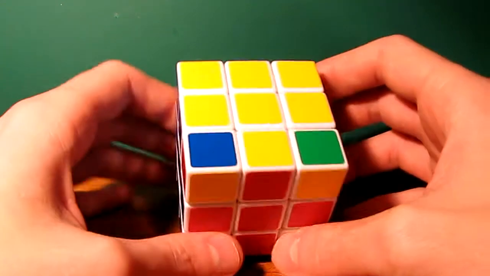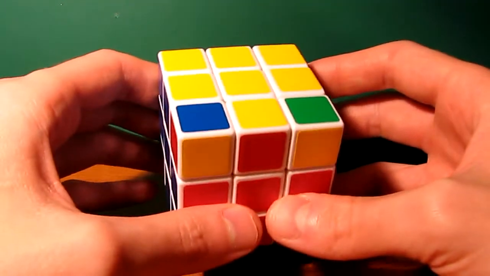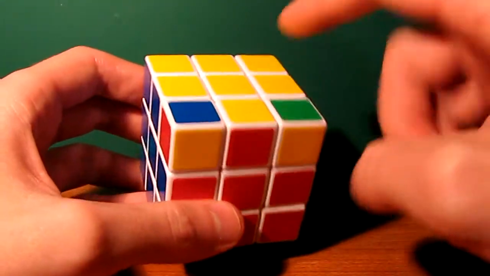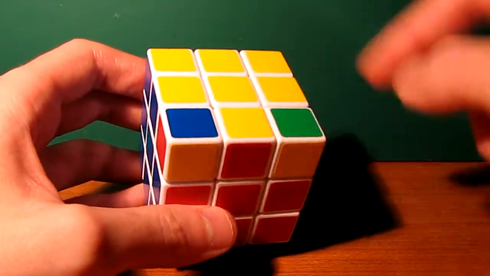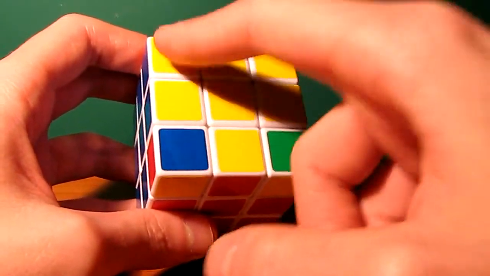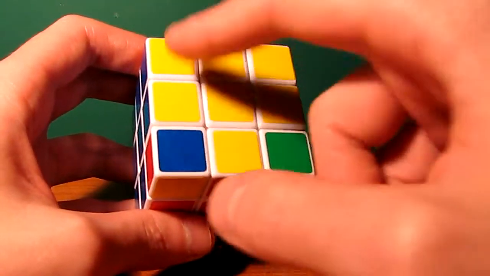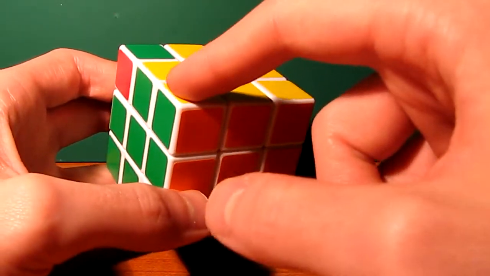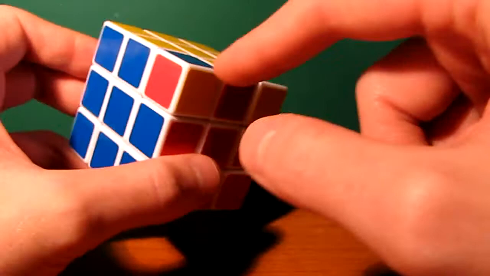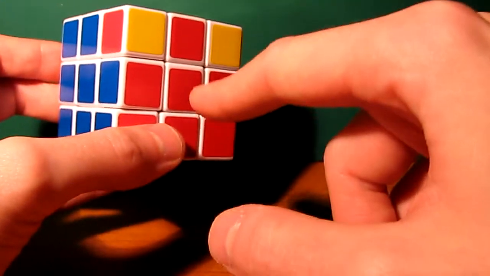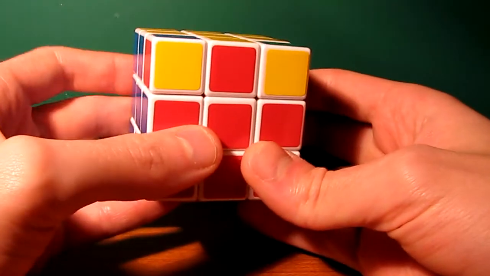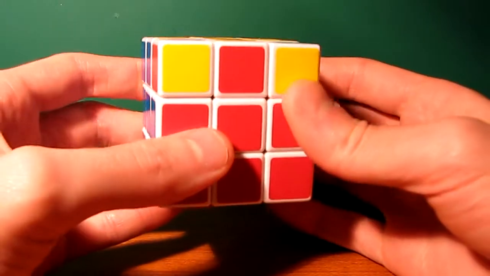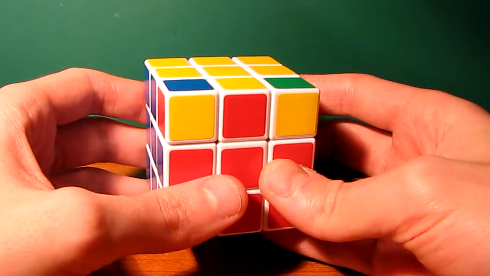Alright, step 6, permuting or placing the last layer corners. In this step, what we're going to do is make sure all the corners are in the correct places. This is the ideal case where they're already in the correct place and we don't have to do anything. Here you can see these are obviously in the correct places as all the colors match. And here we have red, yellow, and blue, and it's between the red, yellow, and blue centers. So this is correctly placed as well. Not necessarily correctly oriented, but correctly placed or correctly permuted, which is what we want.